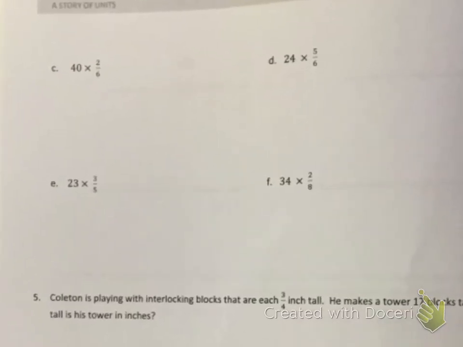Let's work with the first couple, 4, with 40 times 2 sixths. 40 times 2, remember we're multiplying that numerator, so we're going to have 80 sixths. With 80 sixths, we have to use division because we just can no longer just take out 6 sixths. It's just not going to work. It's just going to take forever. So let's use division to solve.